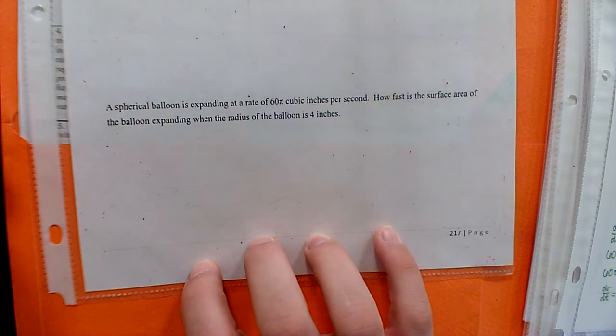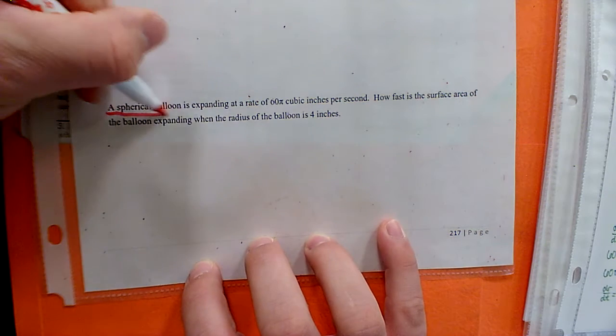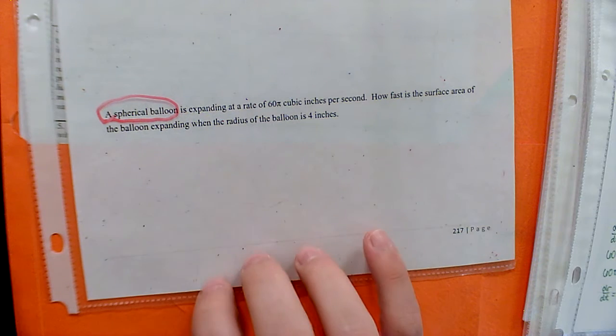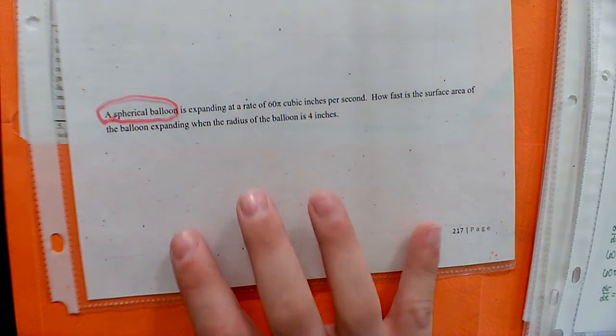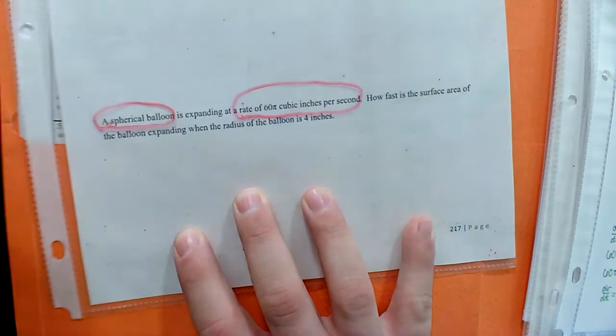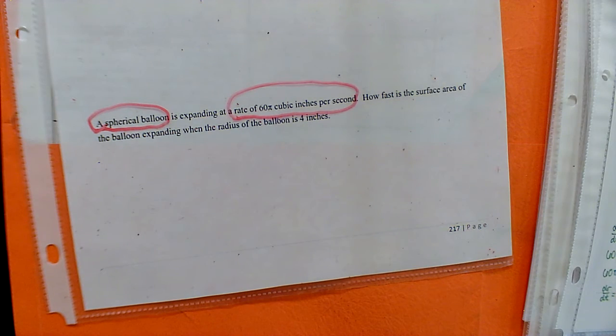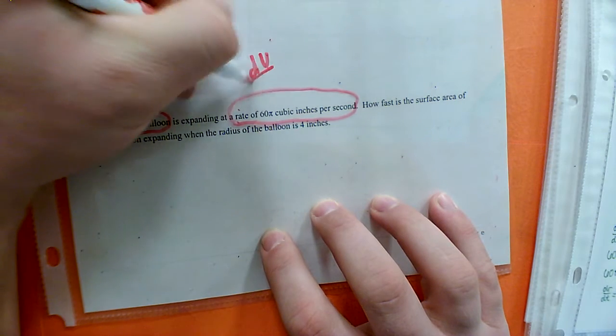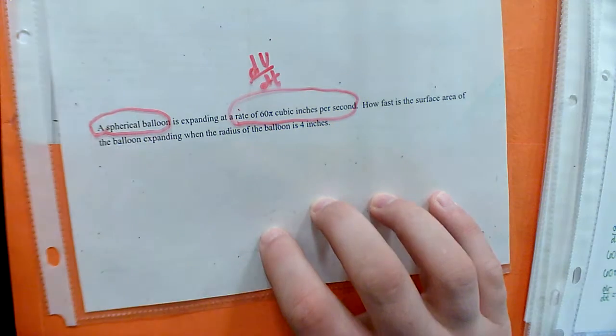So let's just start. A spherical balloon, so we already know what kind of shape we're dealing with, is expanding at a rate of 60 pi cubic inches per second. So we know that's going to be important. If it's expanding at a rate of 60 pi cubic inches per second, what kind of rate is that? That is a change in volume, so we represent that as dV over dt. Exactly, so I'm going to write this up here since I have room, but dV over dt.